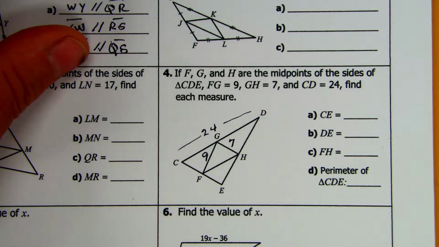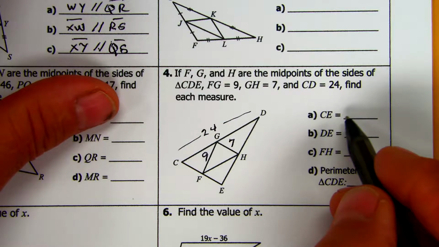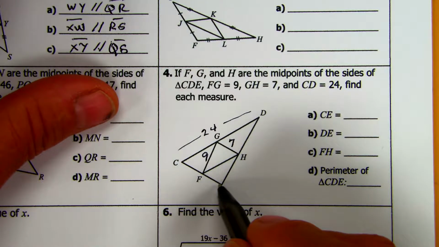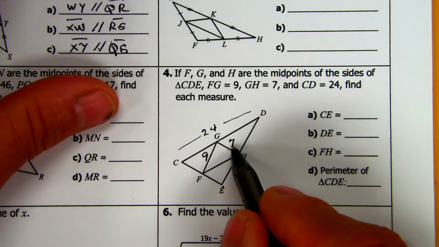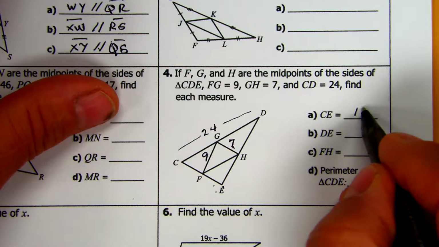Find each measure. Alright, measure CE. Well, GH is half of CE, so if GH is 7, CE must be 14.